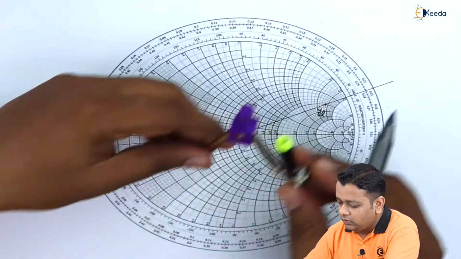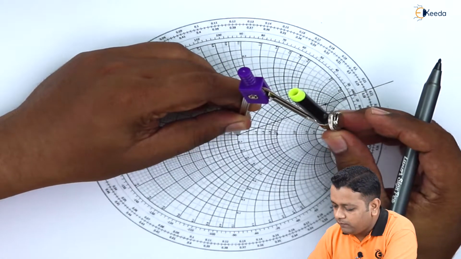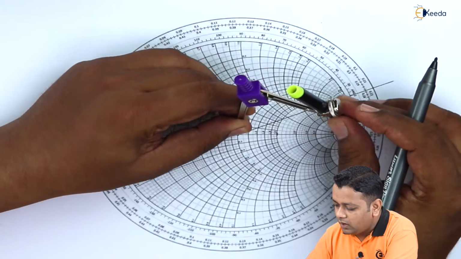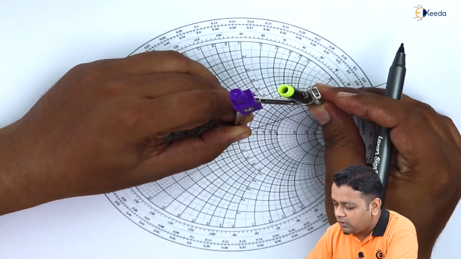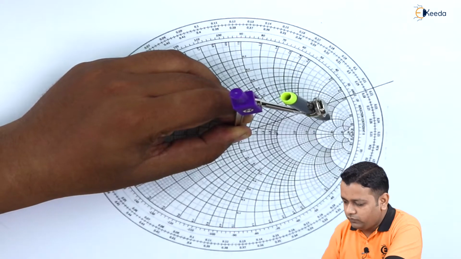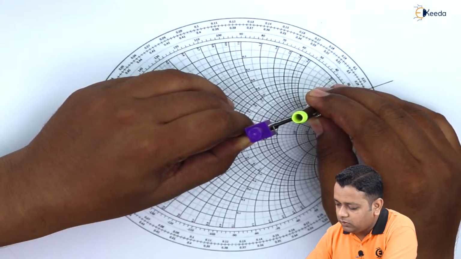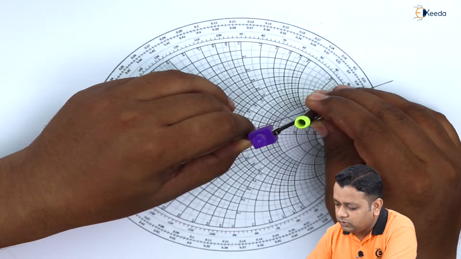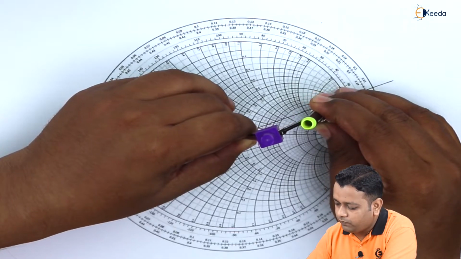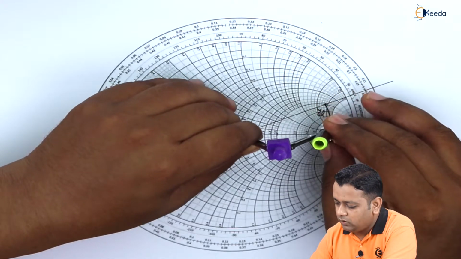So here we take the center of the Smith chart, and this is the distance for the normalized load admittance, and we have this particular arc with respect to this particular position, and we can get it directly also.